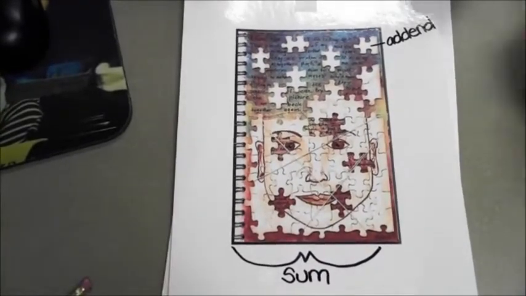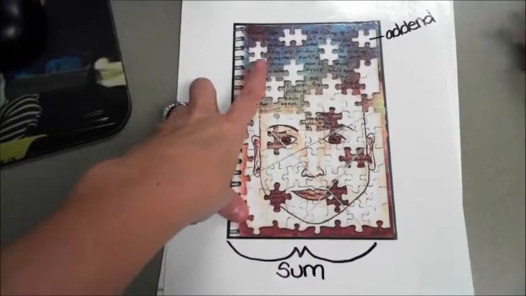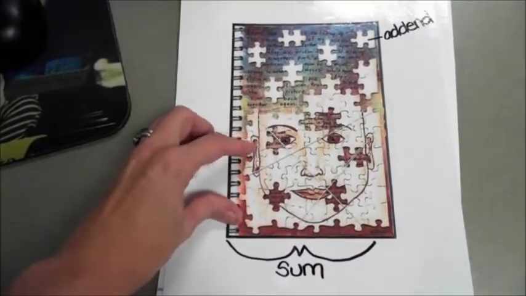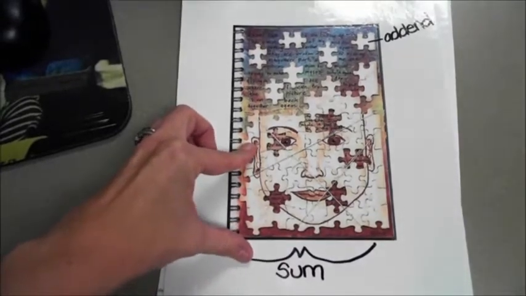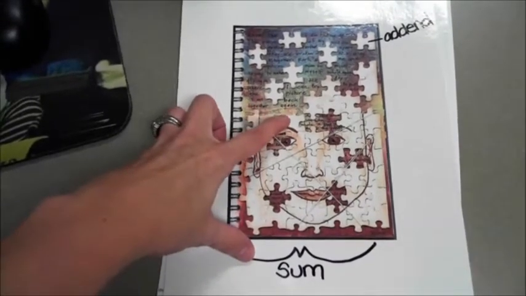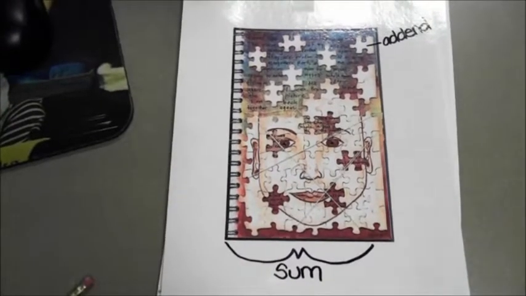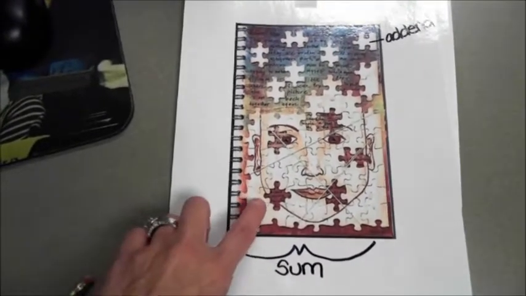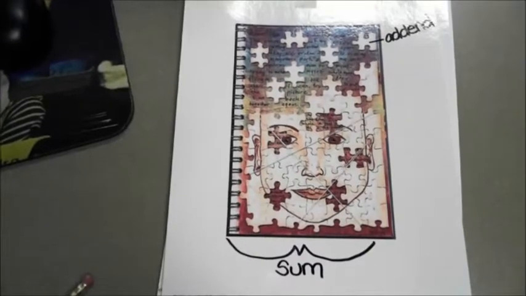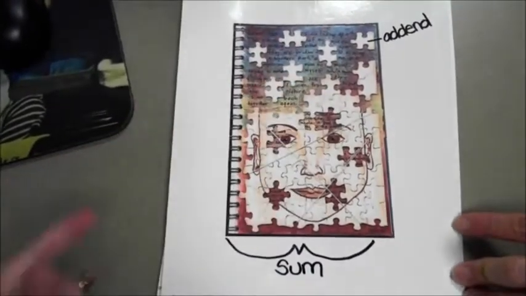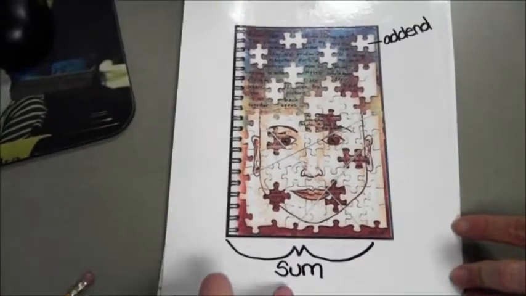So we talked about how each add-in is like a puzzle piece, and when you put all your add-ins together, it makes a whole, a sum. Just like when we put our pieces together, you have a picture once you put all of them. So we have connected a puzzle to the problem-solving operation of addition, talking about, again, pieces. We treat them as add-ins, and when the whole picture is together, that would be our sum.